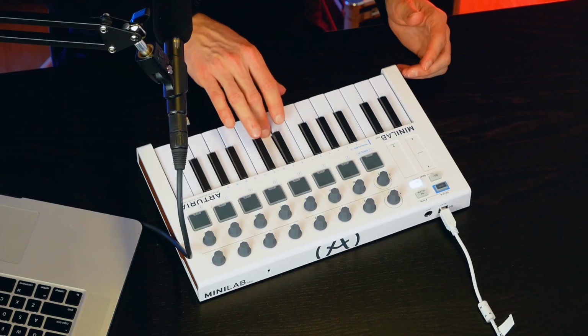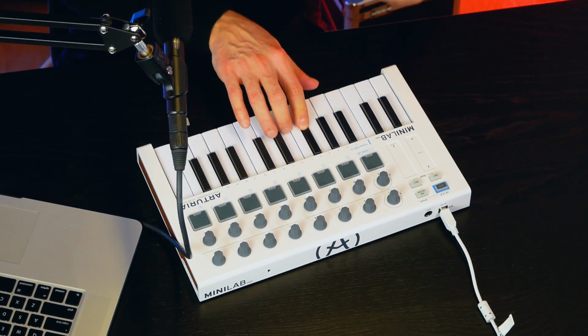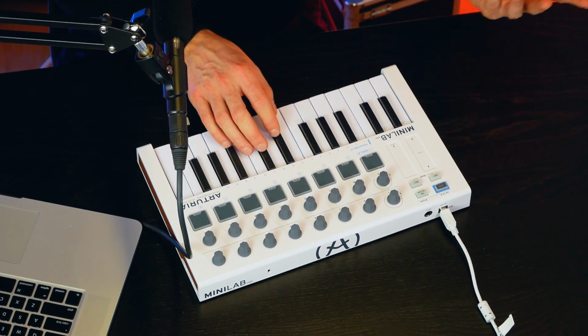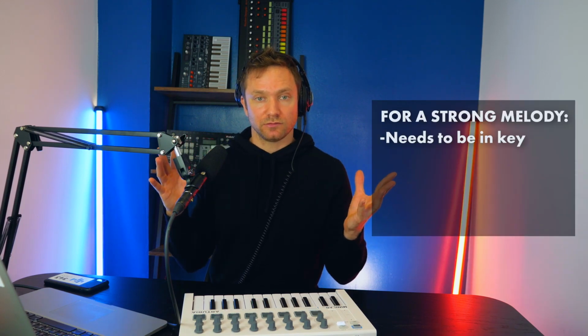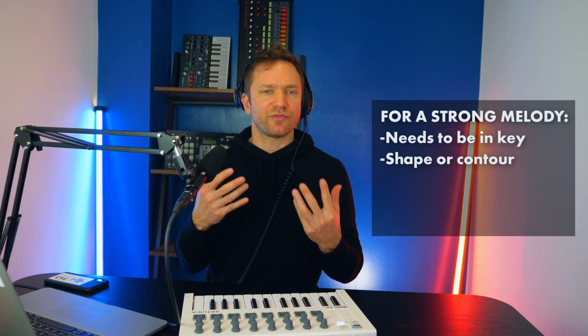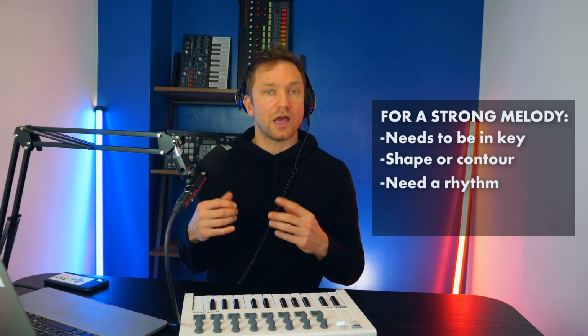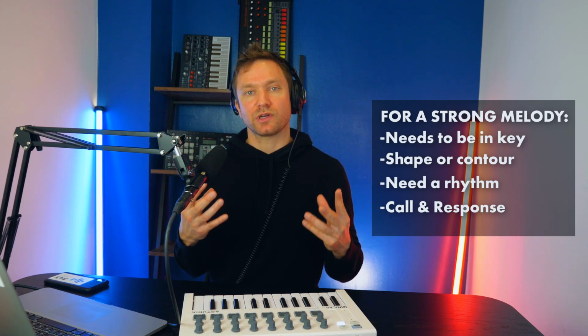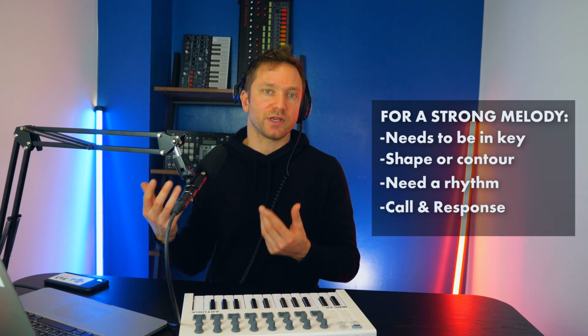This is a very clear example of call and response. It's like question and answer. It's kind of like the question, and then here's the final answer. So let's name the elements that we need for a strong melody. One, we need to be in key. We also need some type of shape or contour. We need some type of rhythm, fast or slow, and quite often we'll have call and response. All that combined will create that musical idea that we can identify as a strong melody.